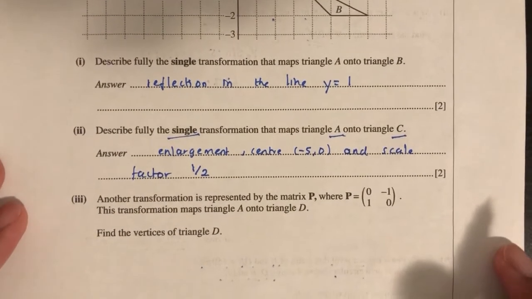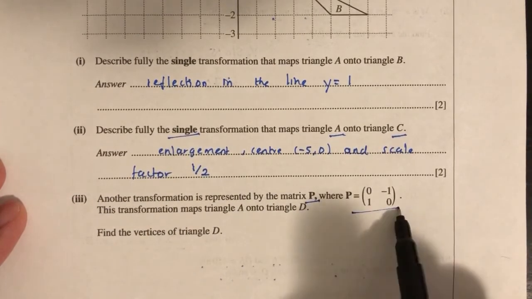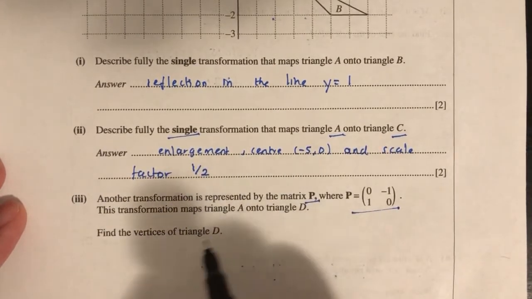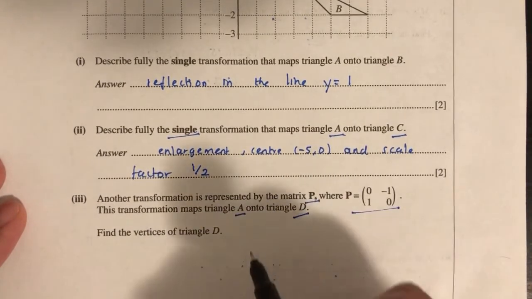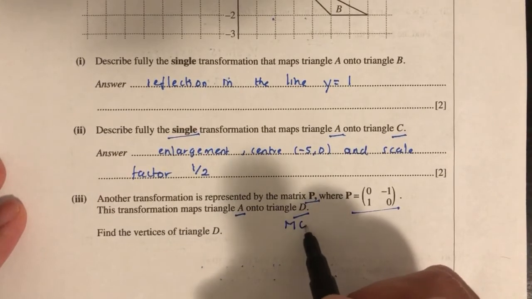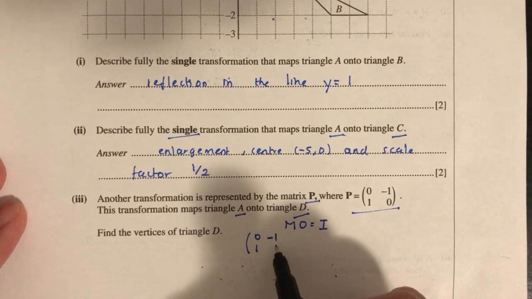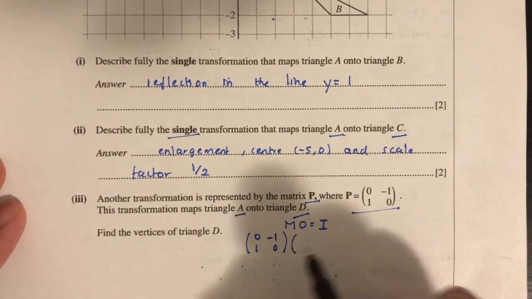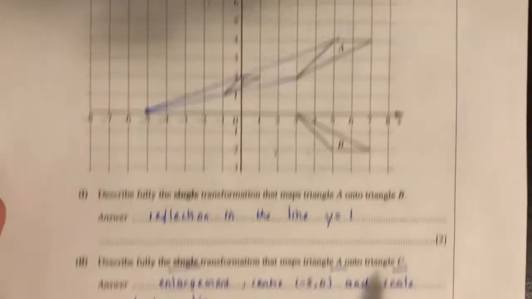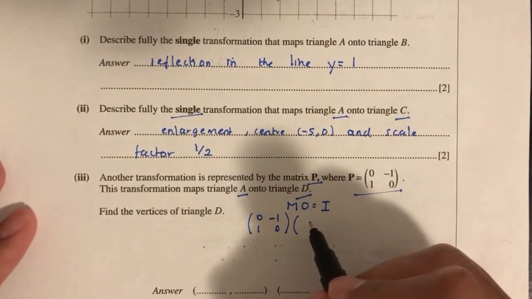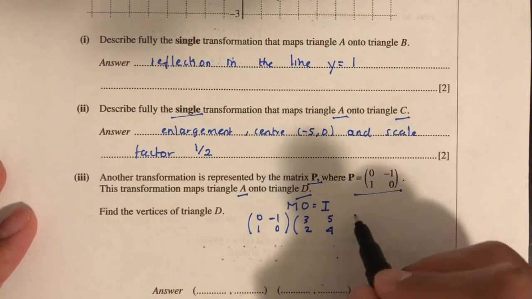Now for part 3, another transformation is represented by matrix P, where P is this. So we have to find the image of A on 2D. So we know that matrix times object is equal to image. So let's do that. Matrix will be (0, 1, -1, 0) times object. A is object, so we have to write all the points in this matrix down. So the first points are (3, 2), (5, 4), and (7, 4).